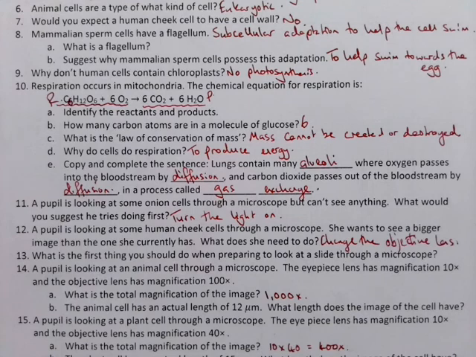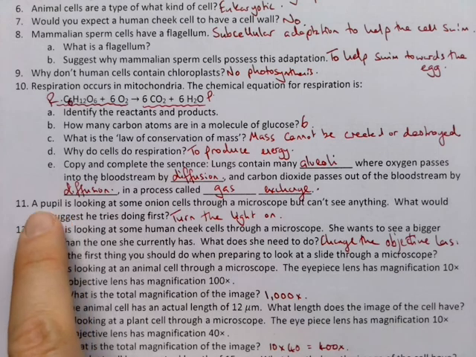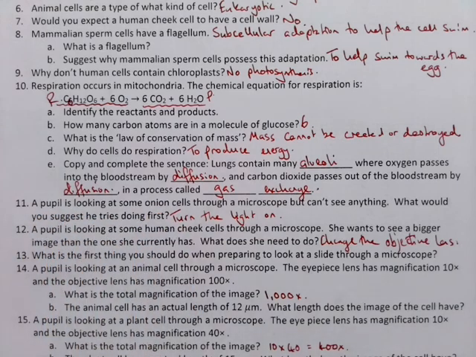A pupil is, so this is number 11, a pupil is looking at some human cheek cells through a microscope. She wants to see a bigger image than the one she currently... Oh no, sorry. What am I doing? Number 11. A pupil is looking at some onion cells through a microscope, but can't see anything. What would you suggest he tries doing first? Okay, turning the light on.